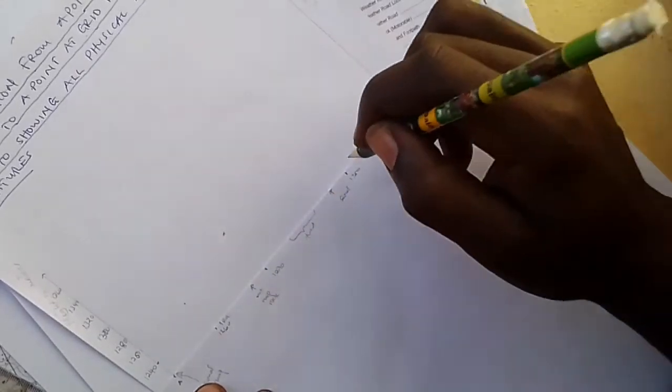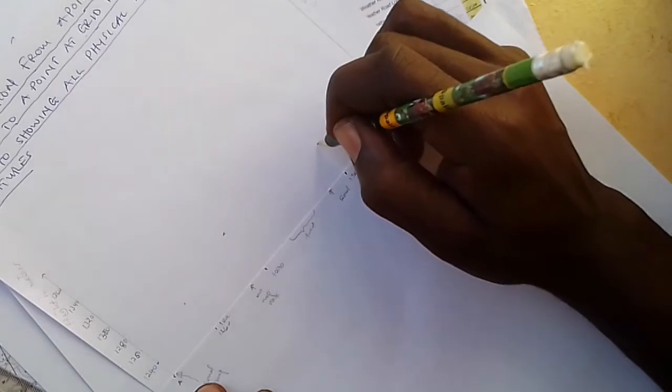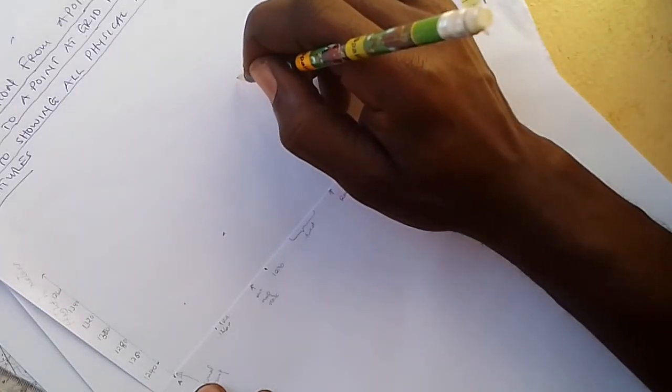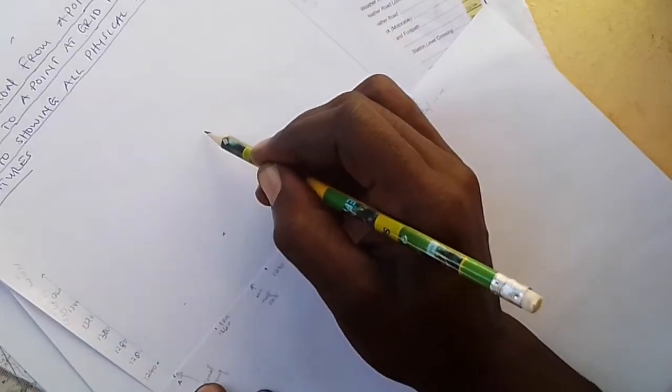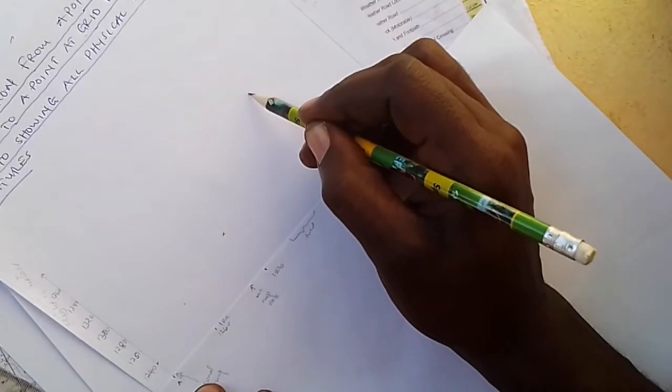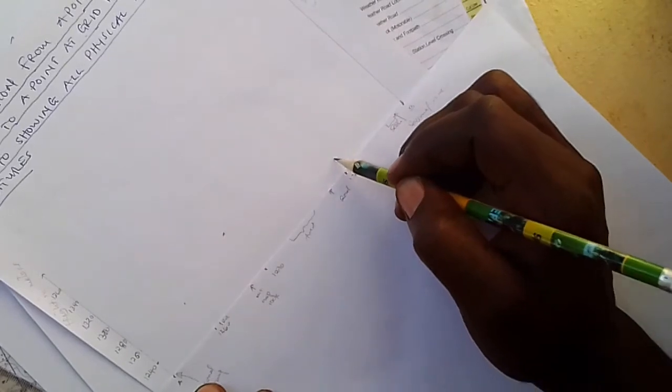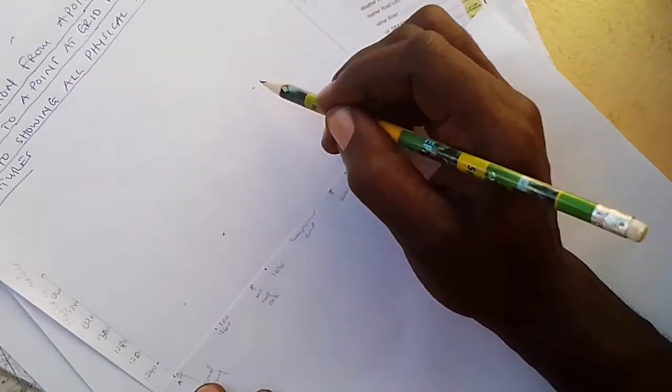Then 1350 is the last contour. 1360 is here. So the half of 1360 is going to be 1350. So 1350 is around there. So those are the contours we have.